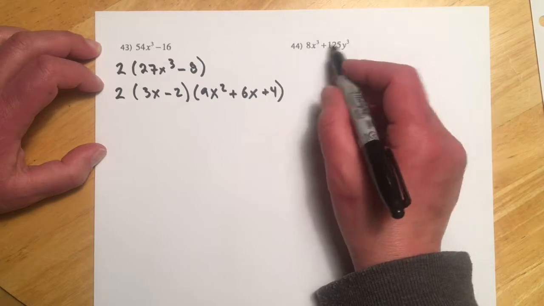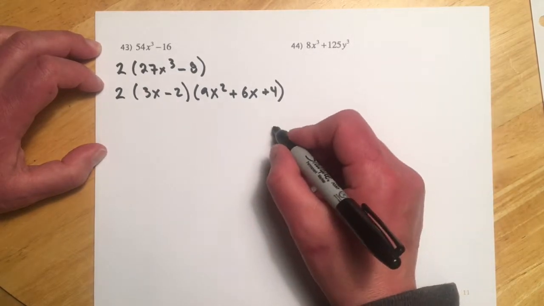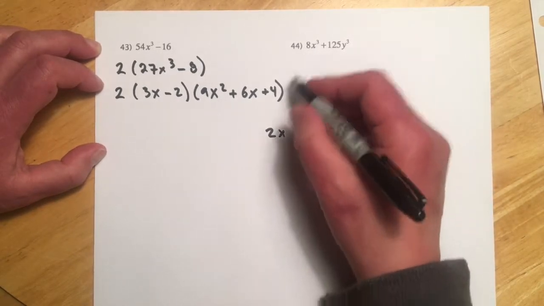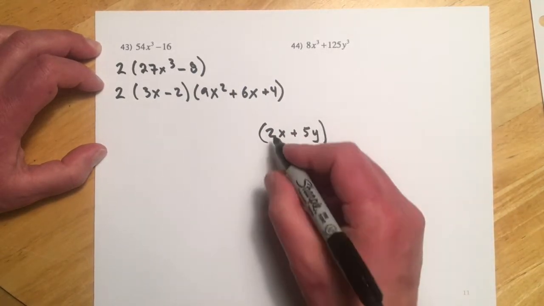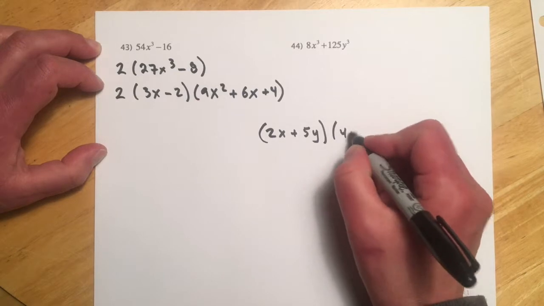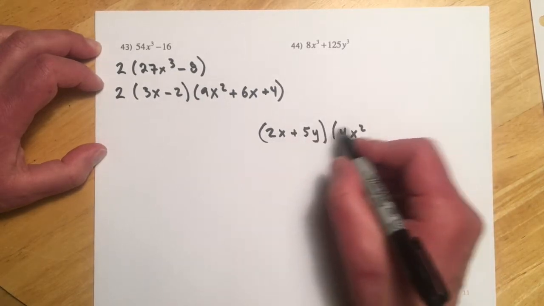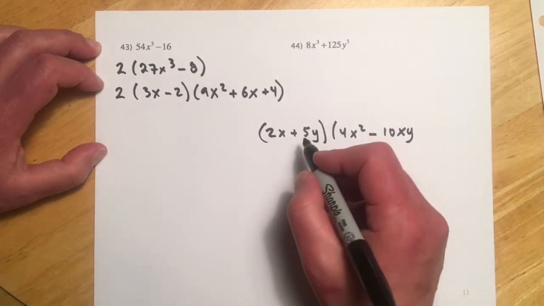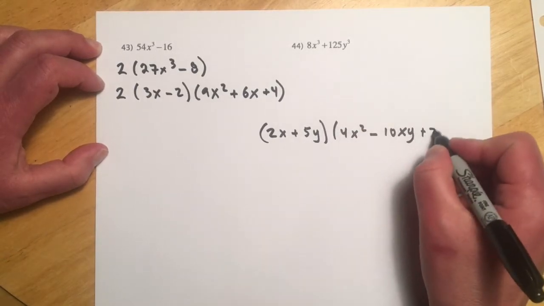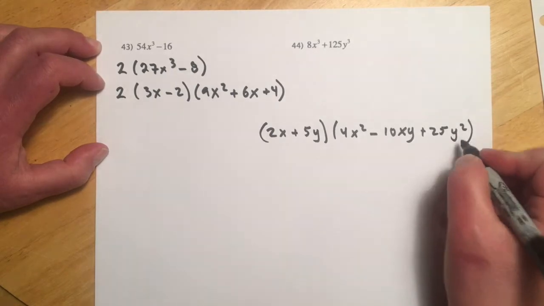And this one already has the cube showing, so it's just going to go 2x and 5y. Then 2x times 2x is 4x squared, 2x times 5y is minus 10xy, and 5y times 5y is 25y squared.